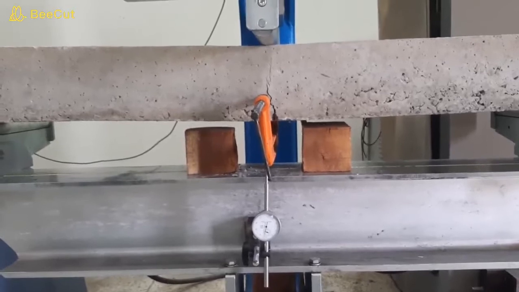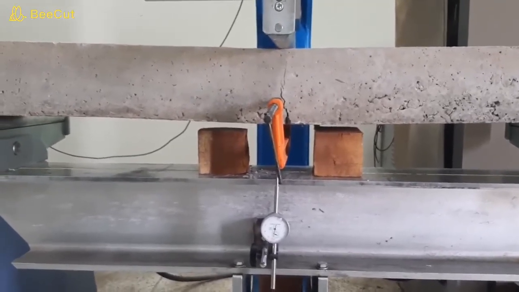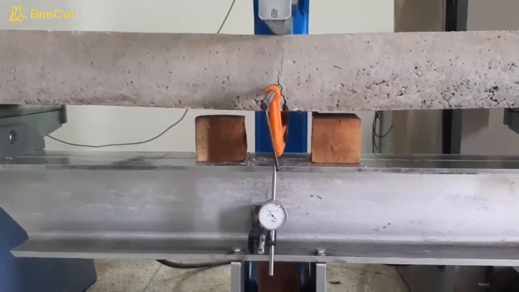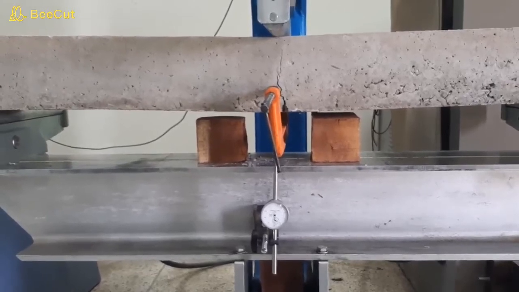In the case of the PCC beam the failure was abrupt, but here the cracks start from the bottom and slowly move upward because of the introduction of reinforcement. The reinforcement is playing its role.